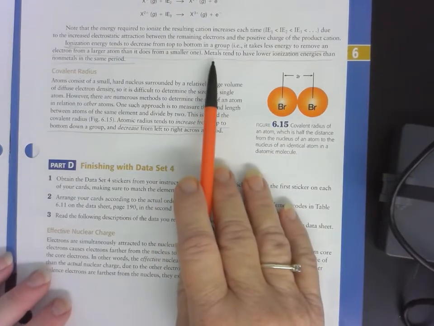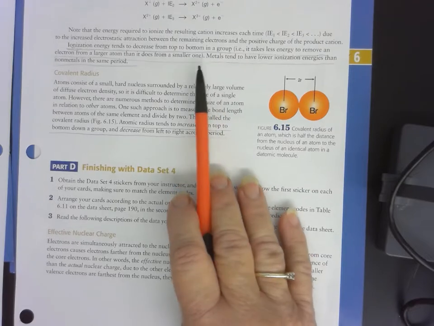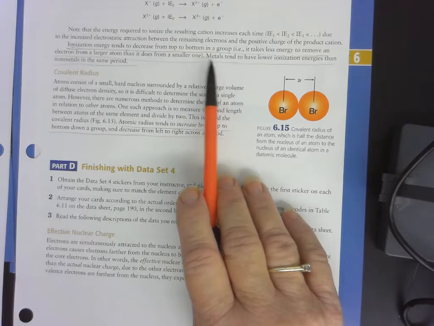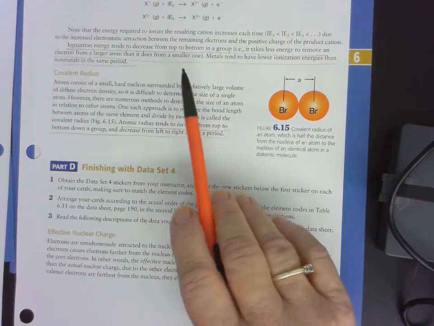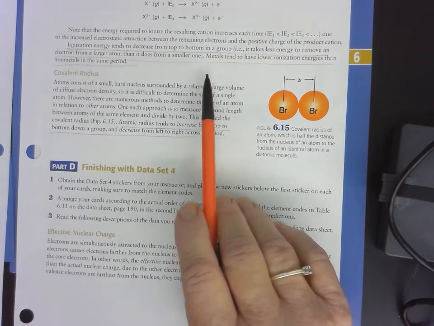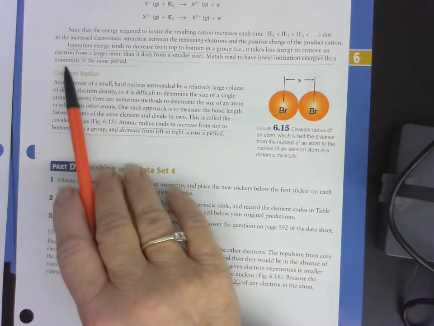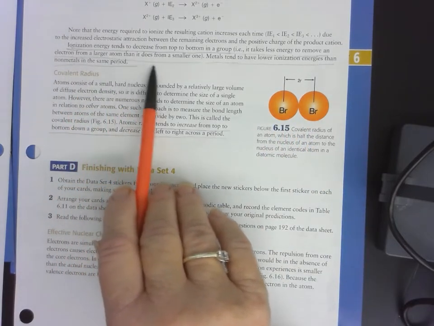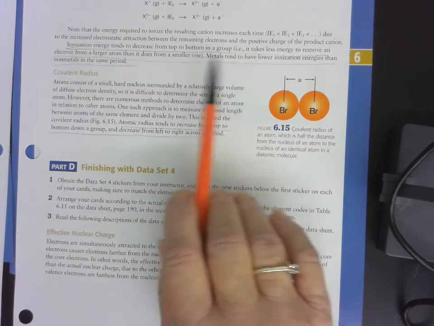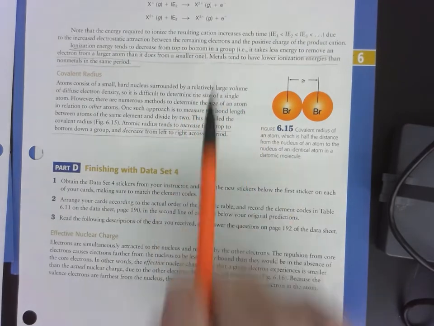Now here, this would help us too. We know metals are on the left-hand side of the periodic table, so this is under ionization energy. This is the section that's ionization energy, the energy it takes to remove an electron. And metals tend to have lower ionization energies than nonmetals in the same period. So as you go across the row, the ones on the left are going to have lower ionization energies than those on the right of the same row. So that would help organize them too.